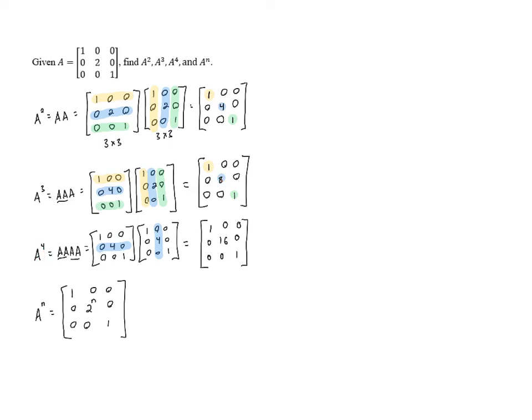For A to the 4th, we have 2 to the 4th. And for A to the nth, we have 2 to the n. So by examining A squared, A cubed, and A to the 4th, we can get a pattern that will tell us what happens if we had A to the 5th, A to the 6th, A to the 10th, or A to the 42nd power. And this is our final answer.